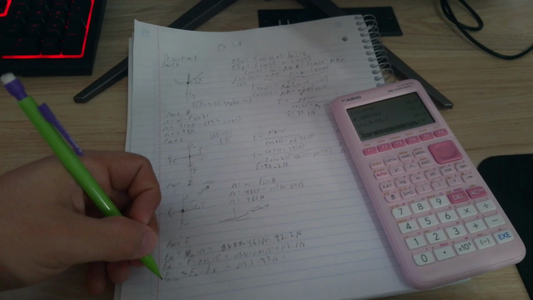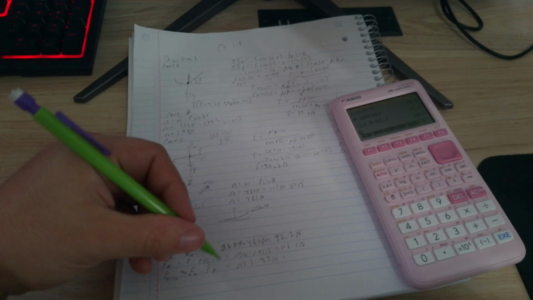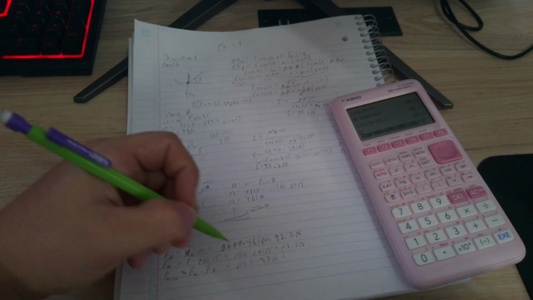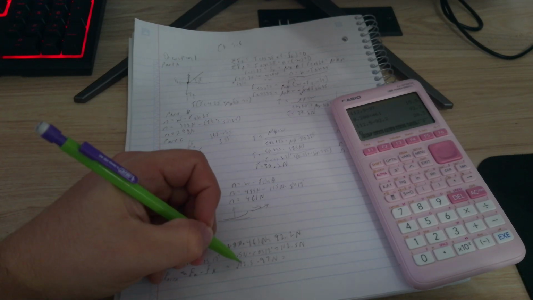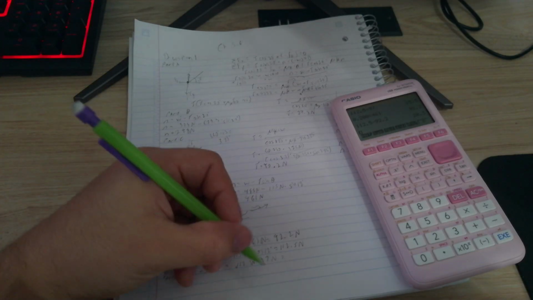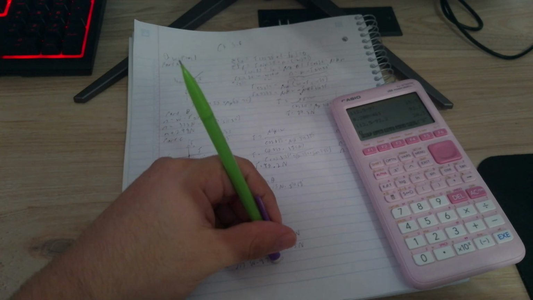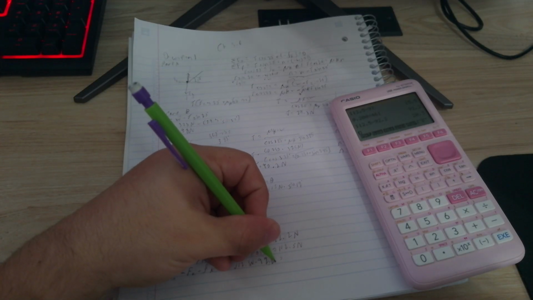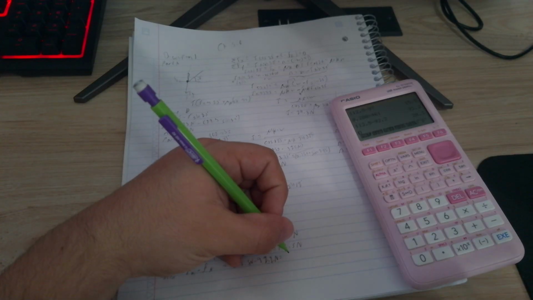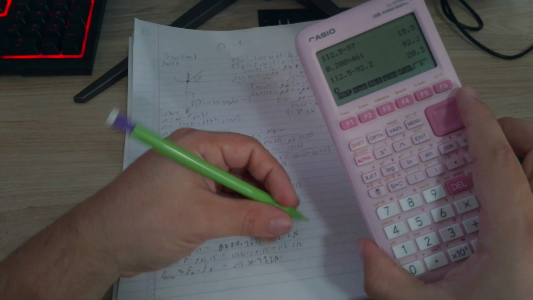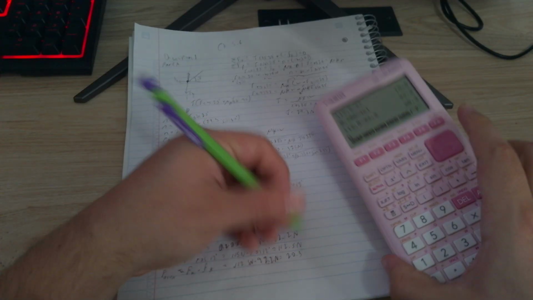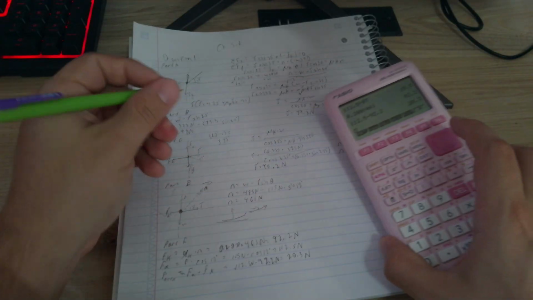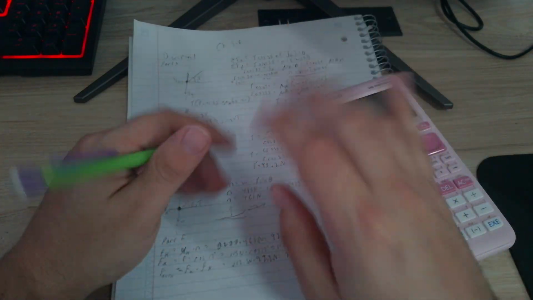We then find our net force in the x direction, which would be Fx minus the coefficient of kinetic friction force. So 112 newtons minus 92.2 newtons is going to equal 20.3 newtons of force. That's going to be our net force in the x direction.